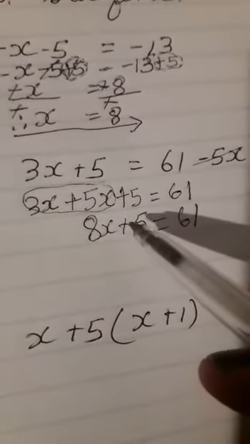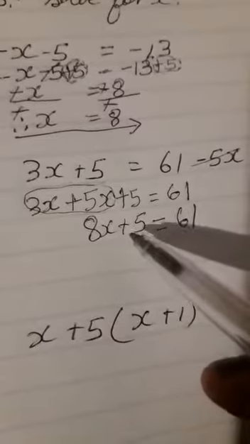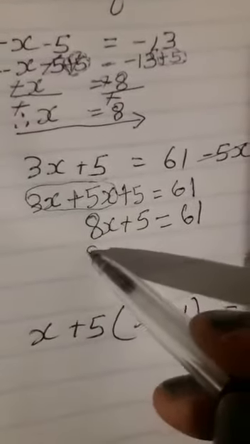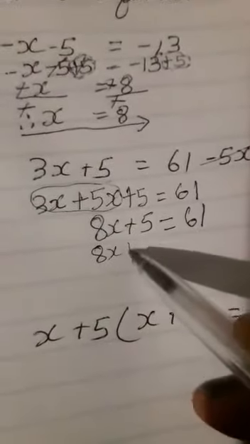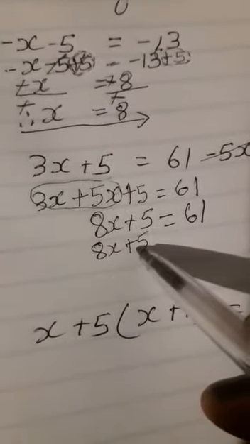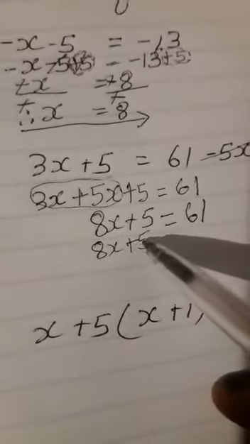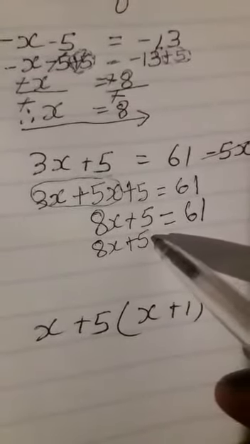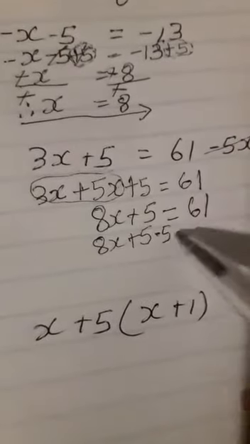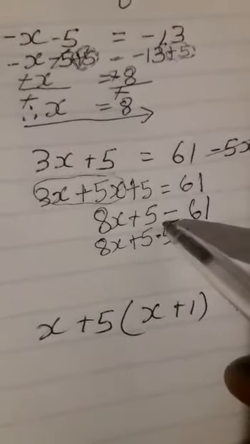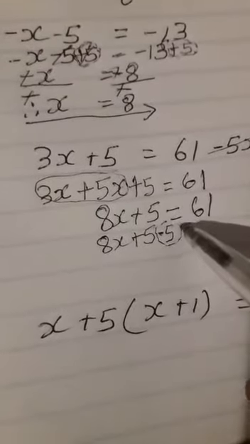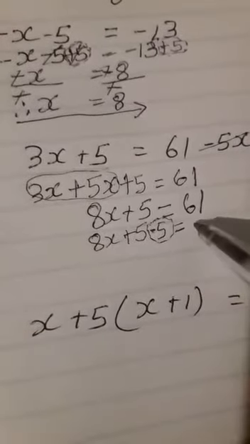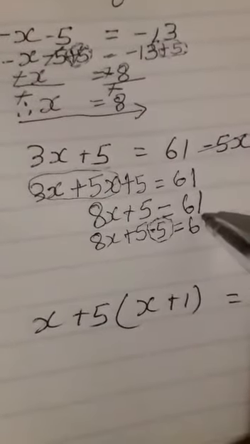Let's find the additive inverse of positive 5. Then you write 8x plus 5 and ask yourself, what is the additive inverse of positive 5? It is negative 5 is equal to, this is new on the left hand side, is equal to 61.